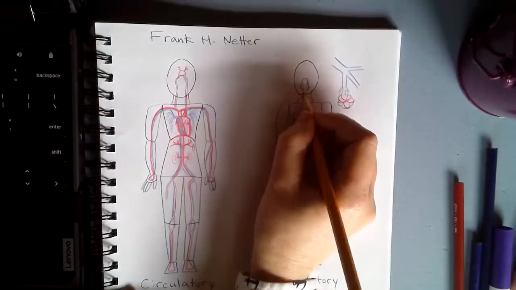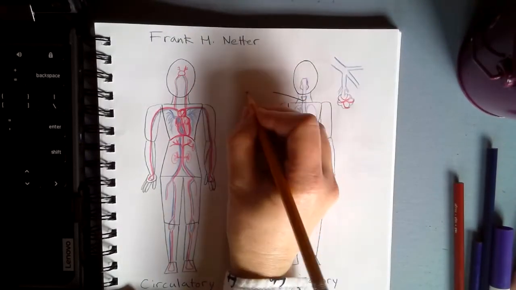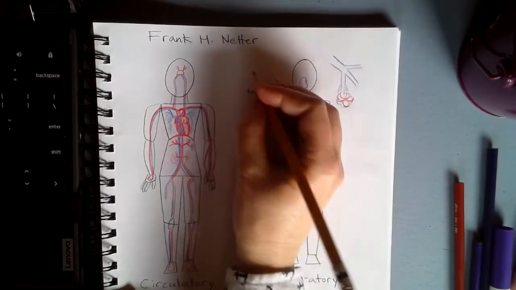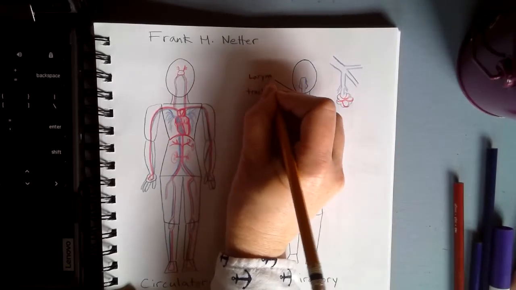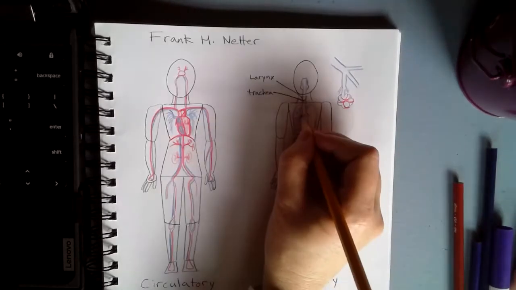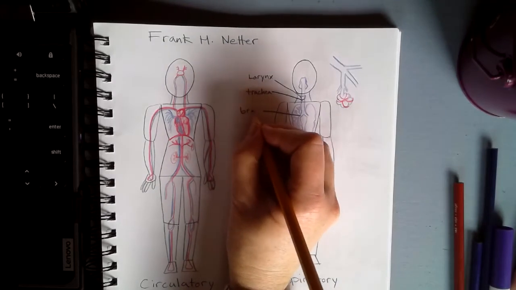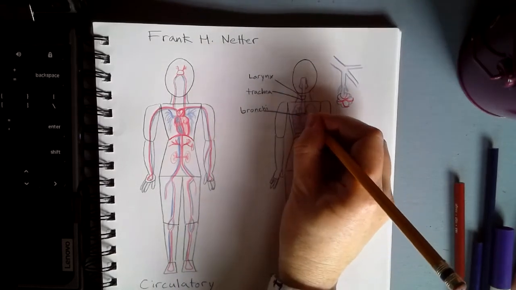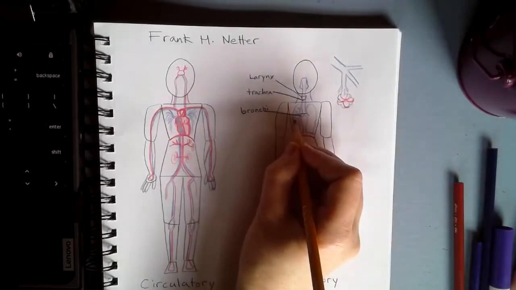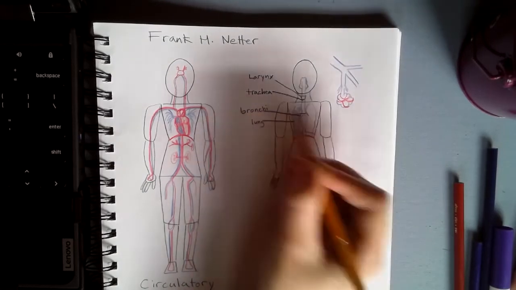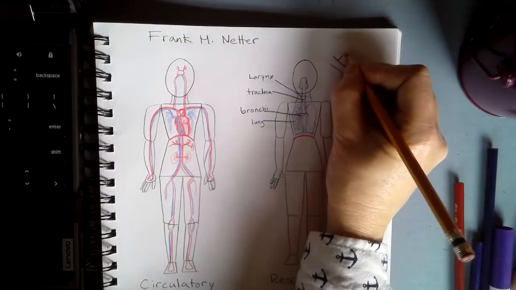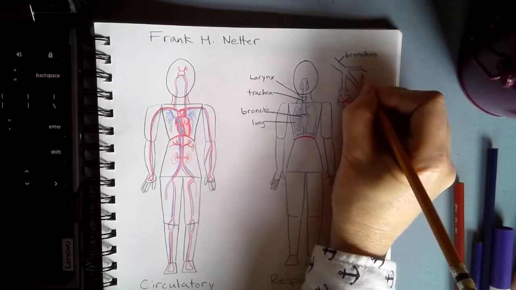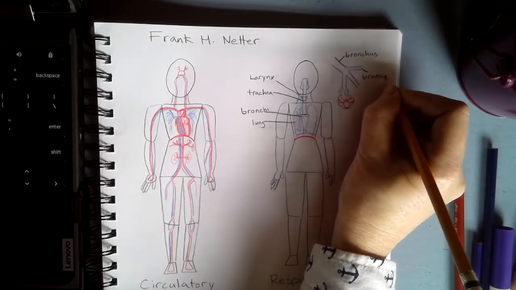Okay. So we've got trachea, larynx, bronchi, or bronchus if it's just one. Bronchi, we'll say both. Here, we'll have a little split there. All right, and lung. Bronchus, bronchial.